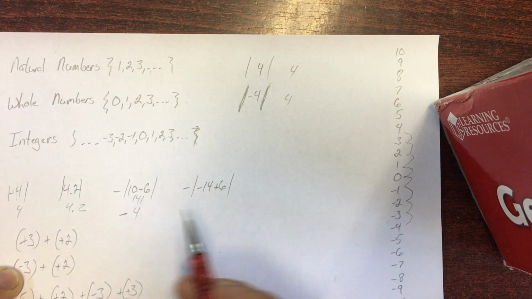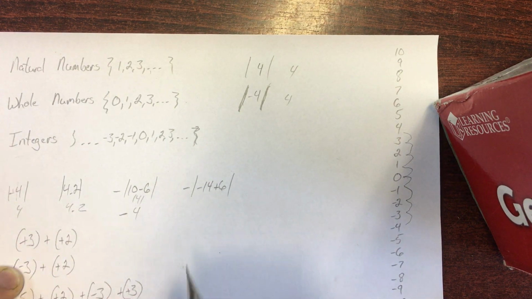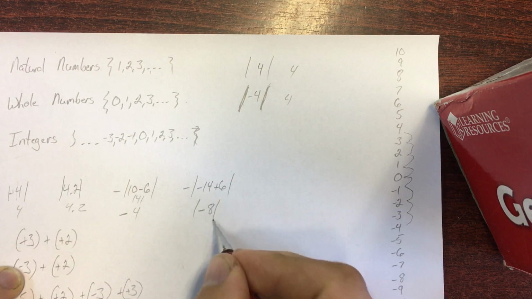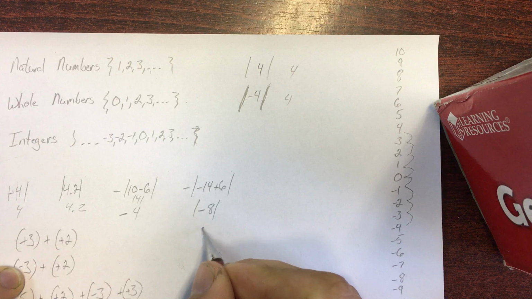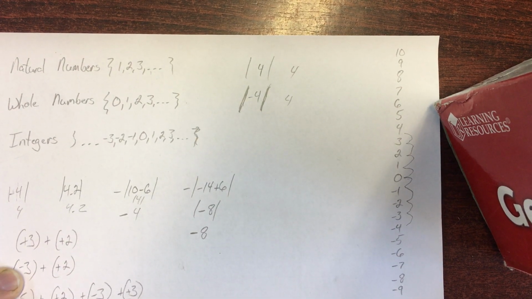So it's -4. Next, the absolute value of -14 plus 6. -14 plus 6 is going to be -8. We've got the absolute value of -8. The absolute value of -8 is just 8. And then we need to carry down our negative sign and put it on there. So we end up with -8.